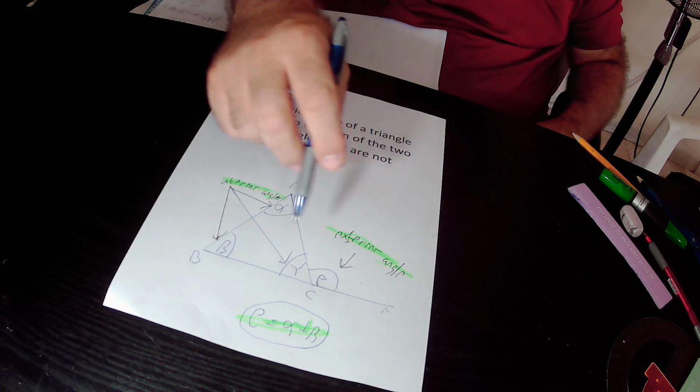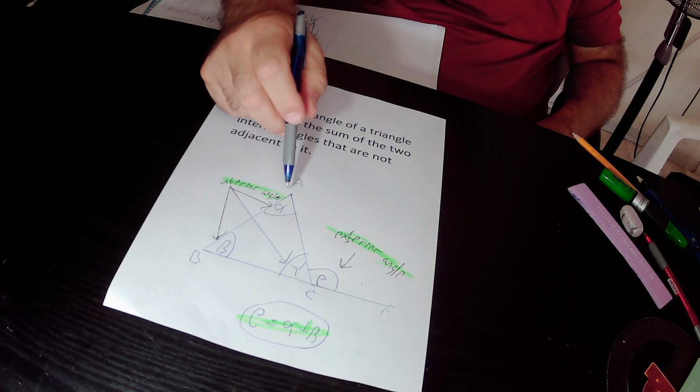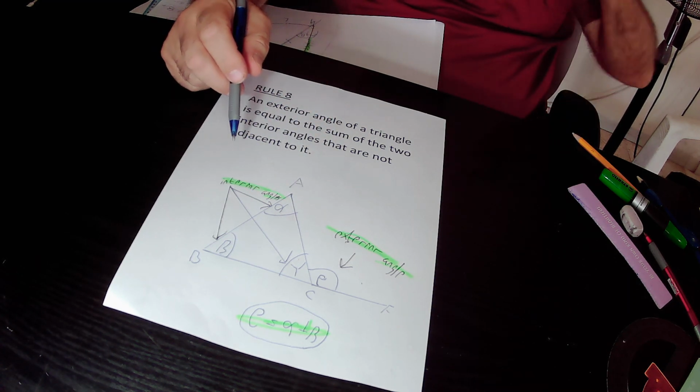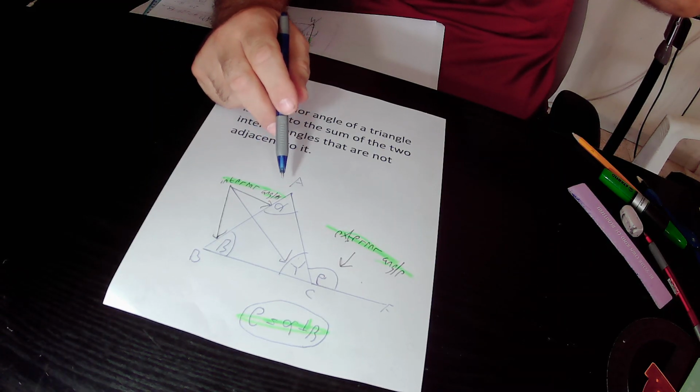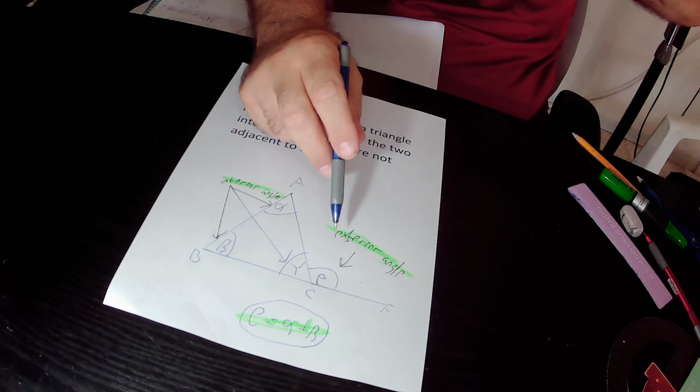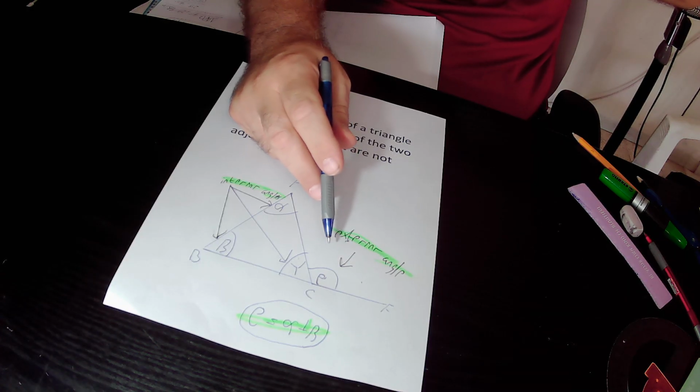In the drawing we have triangle ABC. Those three angles alpha, beta and gamma are defined as interior angles because they are located inside triangle ABC, while this is angle ACF that is defined as angle E. Angle E is an exterior angle because it is located outside triangle ABC.